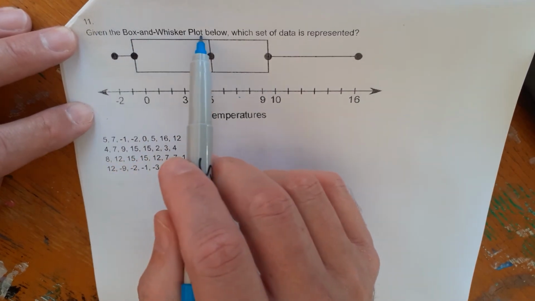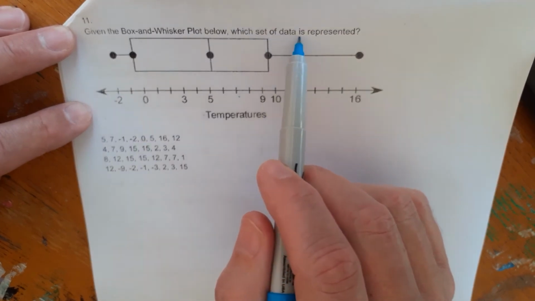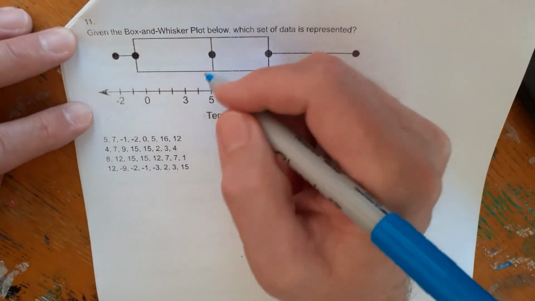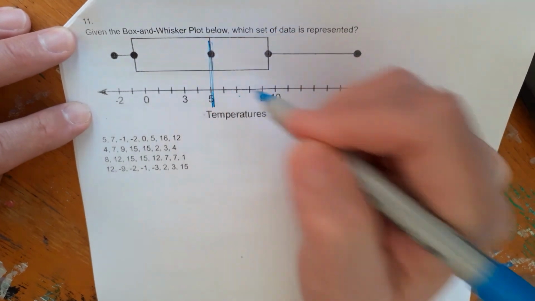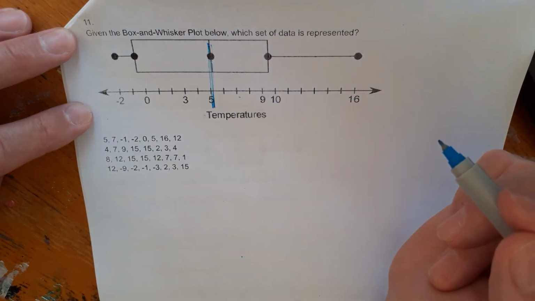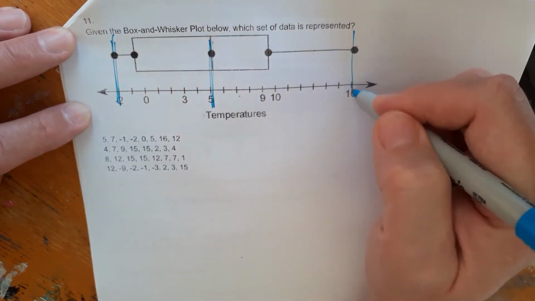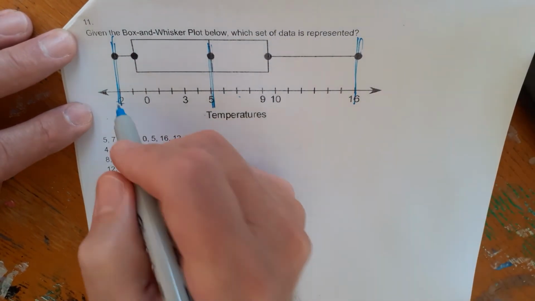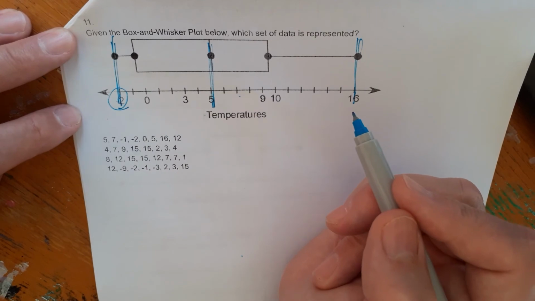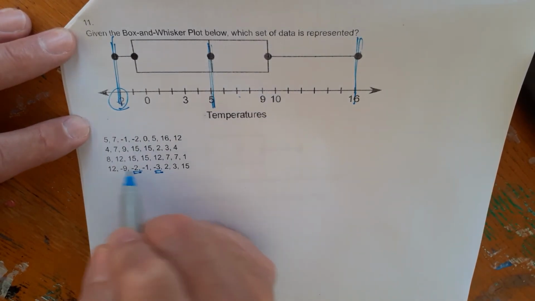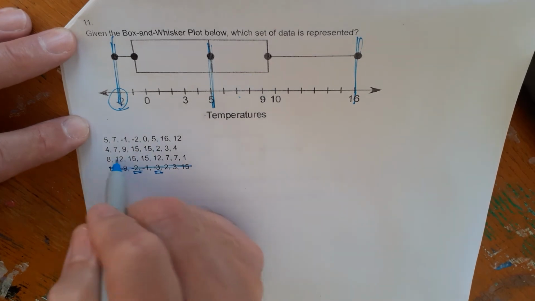Given the box and whisker plot below, which set of data is represented? So interestingly, we're looking for a mean of 5, right? Looks like an average there. We're also looking for a lower number. This is the lowest value, and this is the highest. So I'm going to focus on those first. I'm looking for the -2 as the lowest. Does this have a -2? Yes, but look, it also has a -3. So this is out. This does not have a -2.